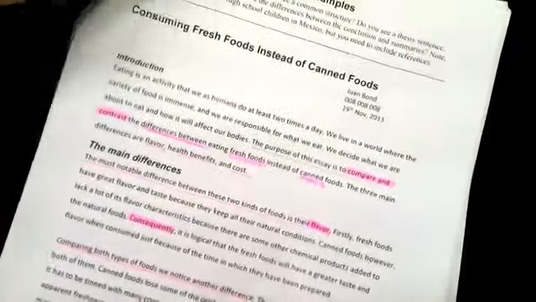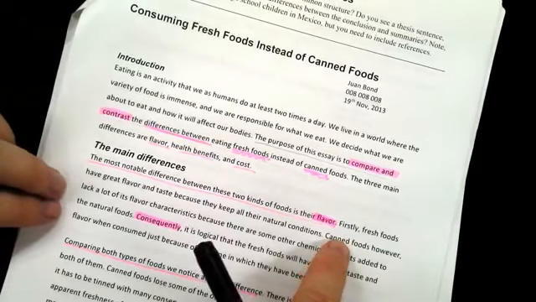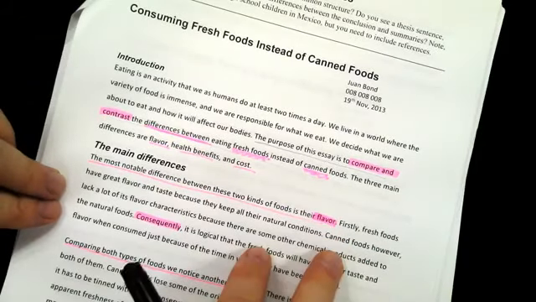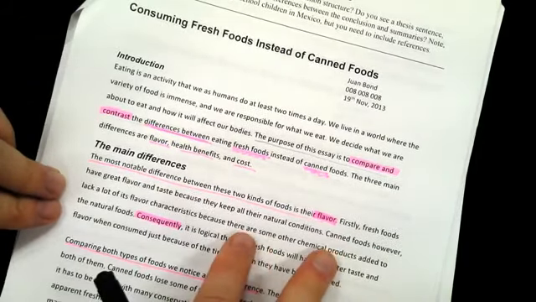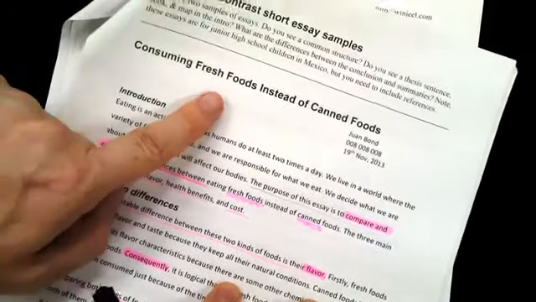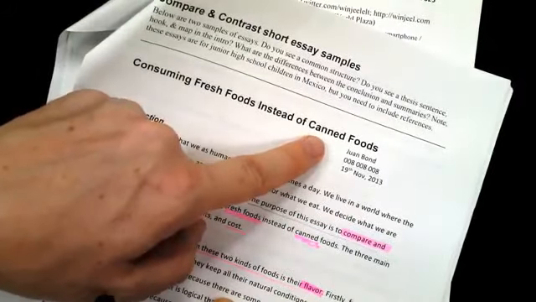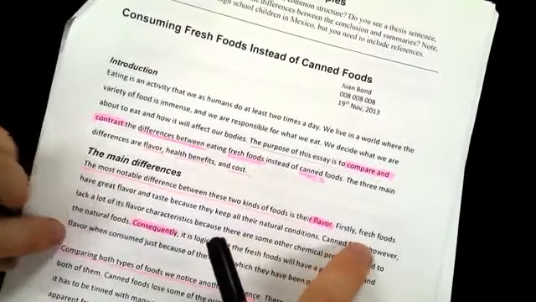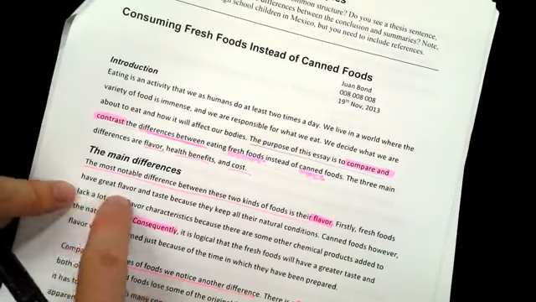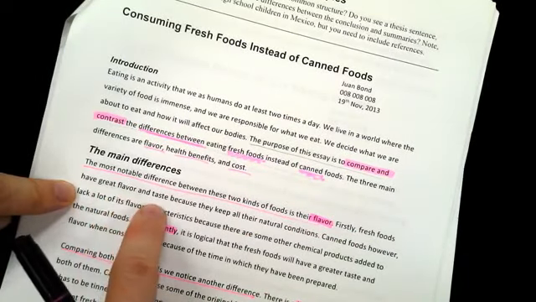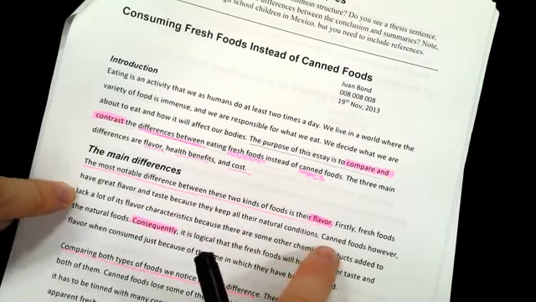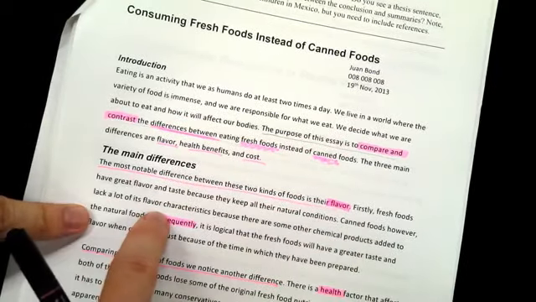And so, for information, there is comparison and difference between the 2 things, fresh food and canned food. Fresh foods have great flavor and taste. Canned foods lack flavor.